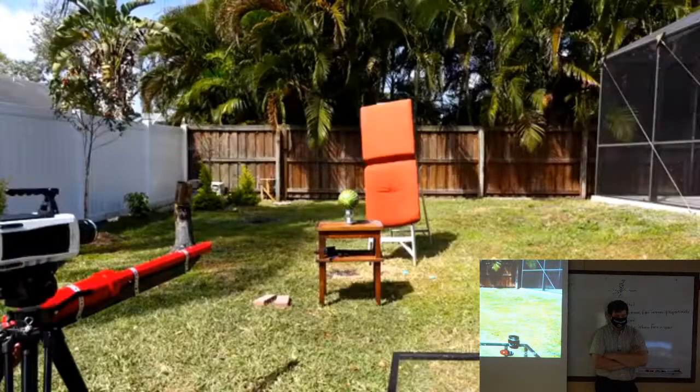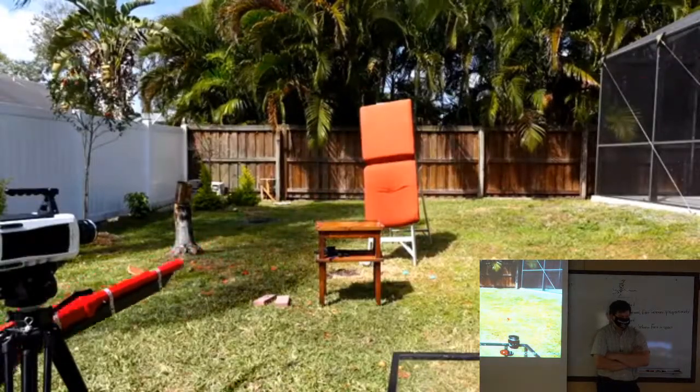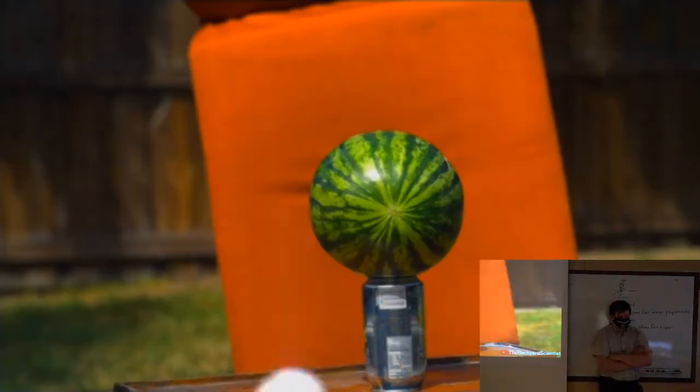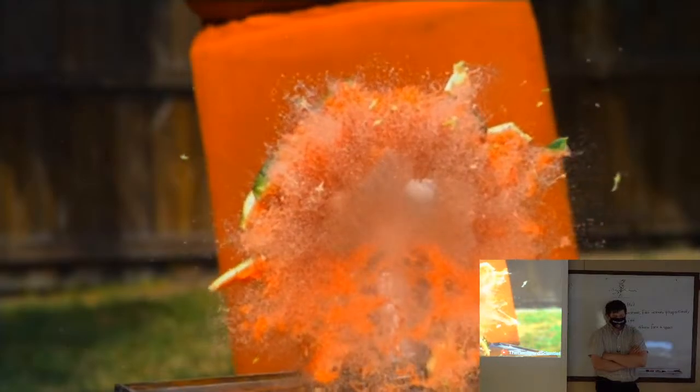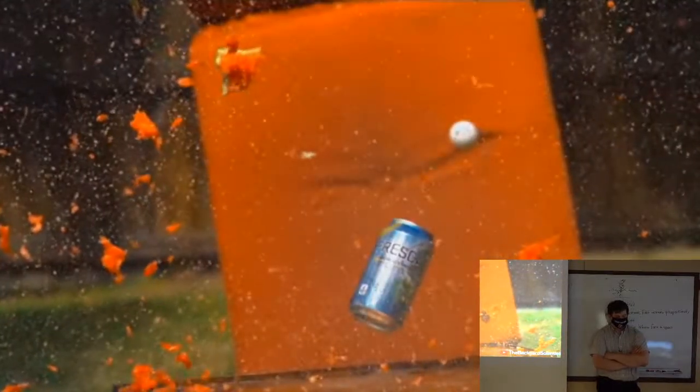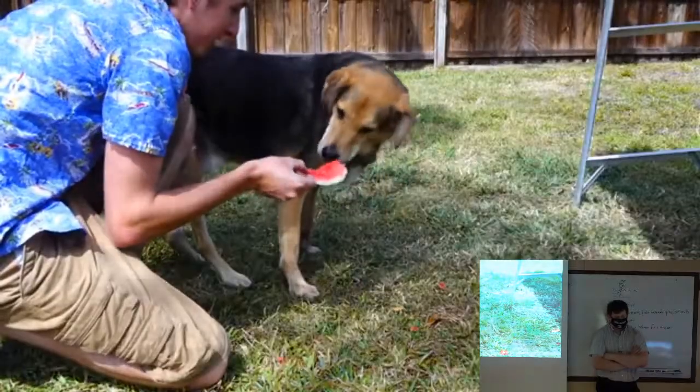2, 1. I think it's safe to say that this watermelon didn't stand a chance. That golf ball went right through it like a golf ball through a watermelon. And this isn't an advertisement for Fresca, but if you guys want to send me some, that's okay too. Luckily, none of this watermelon went to waste. You want some watermelon?